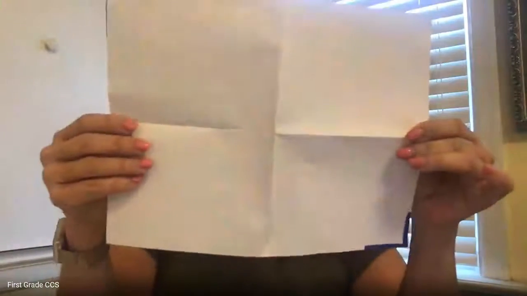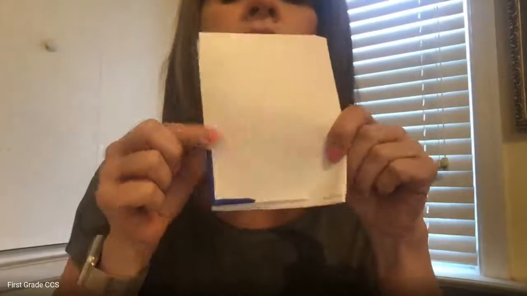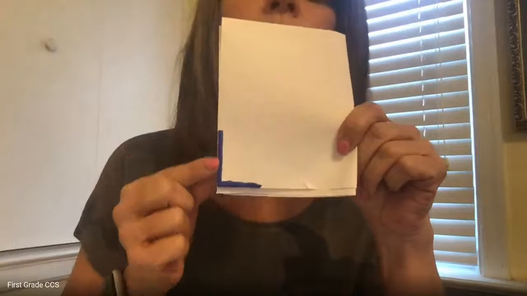Okay, how many angles does this rectangle have? Here's an angle, here's an angle, here's an angle, and here's an angle. So rectangles have 4 angles. Mathematicians have a special name for angles that look like angles on this piece of paper, and we call them right angles. So I have folded this paper down just because it's easier to look at.